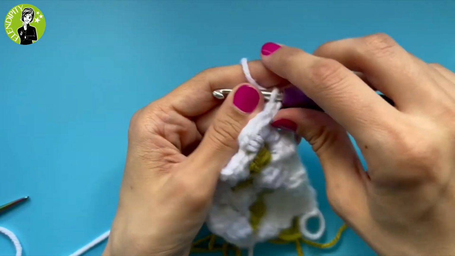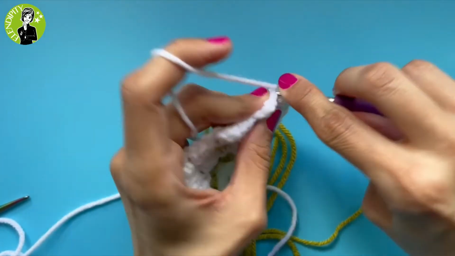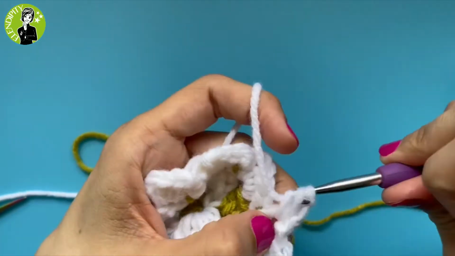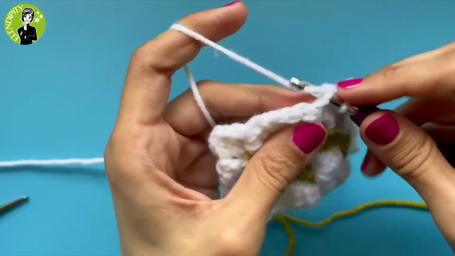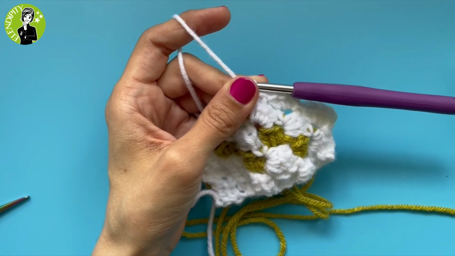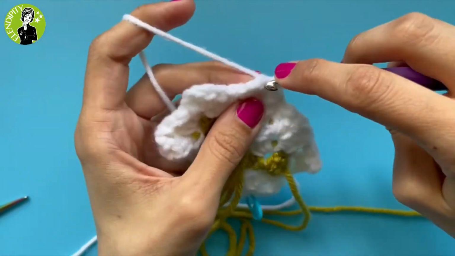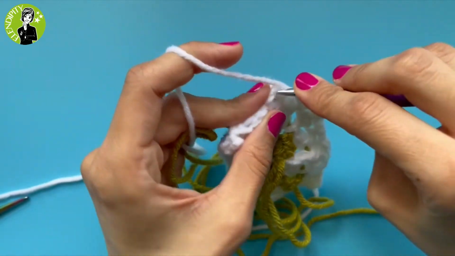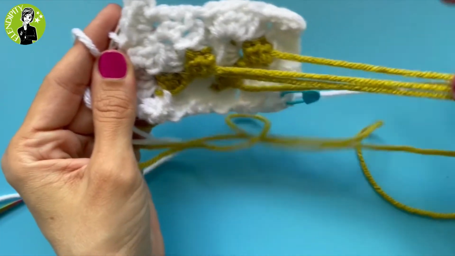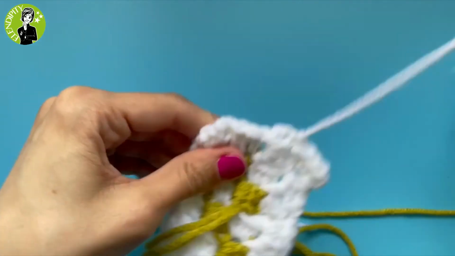And we are going to turn our work and we proceed with row 8, which says just 2 squares. So I'm going to do my slip stitches and then 2 squares. Okay, now we're gonna do the last row, which says 1 square. So we are gonna turn our slip stitches and 1 square. And then we close with a slip stitch. And our work is done. So what's gonna happen now is we leave a long tail, we cut it, and we are gonna weave ends.